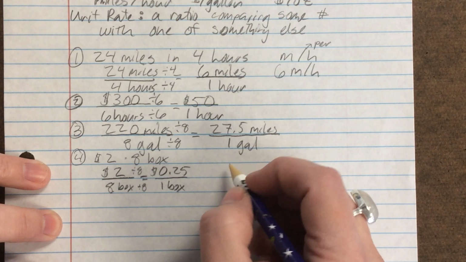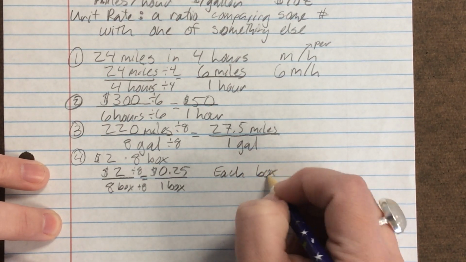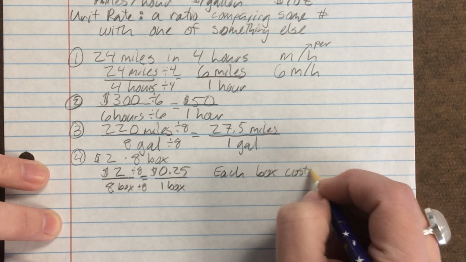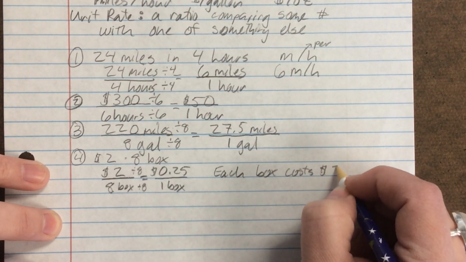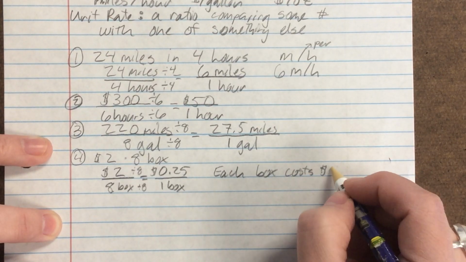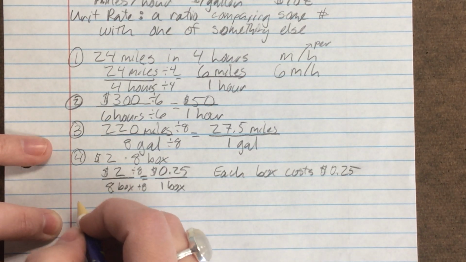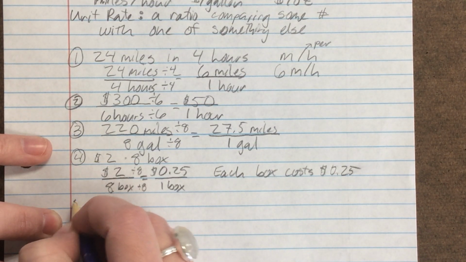And if you're answering a story problem, you can say it that way. Each box costs 25. You can put 25 cents if you want, or you can do 0.25. Either way, it gets you there. Okay. Here's another story problem situation.